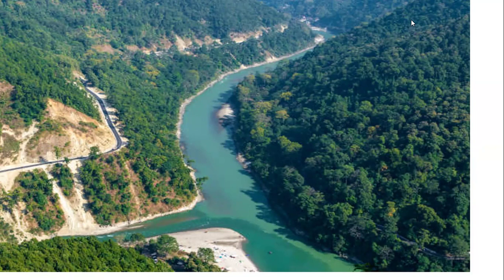First, drainage. Now what does the word drainage mean? Drainage means the flow of the water, the flow of the water in its channel. And that water always flows from a higher gradient towards the lower gradients. So the drainage systems are also known as river systems.